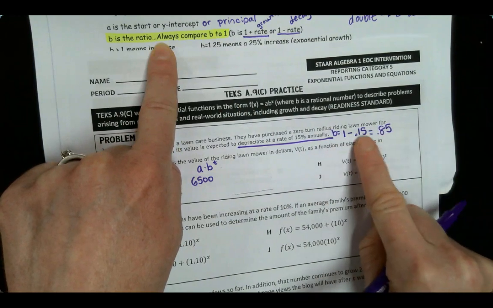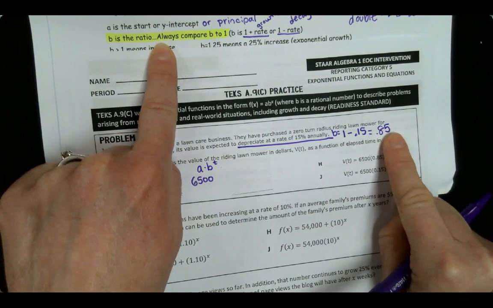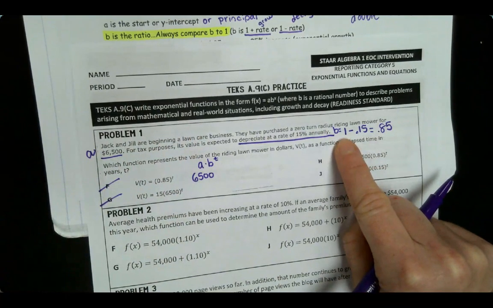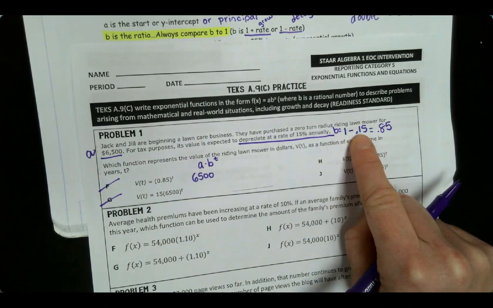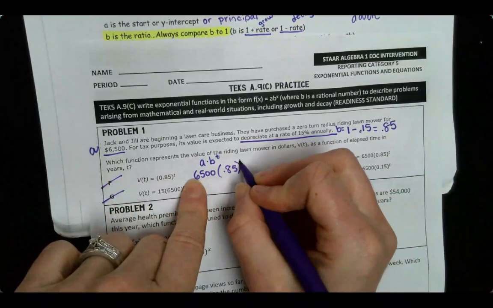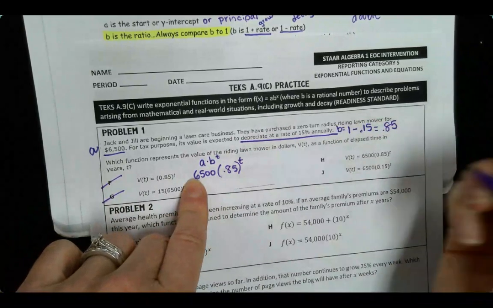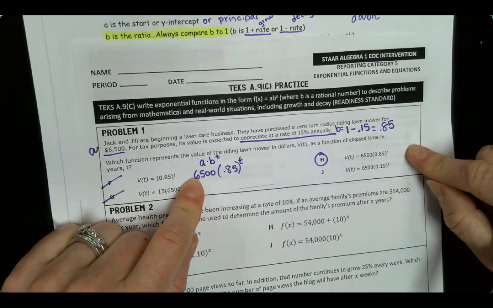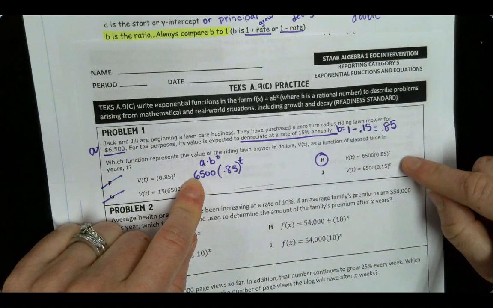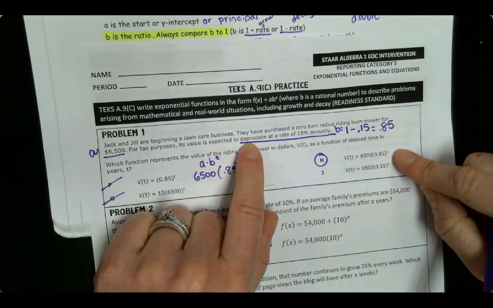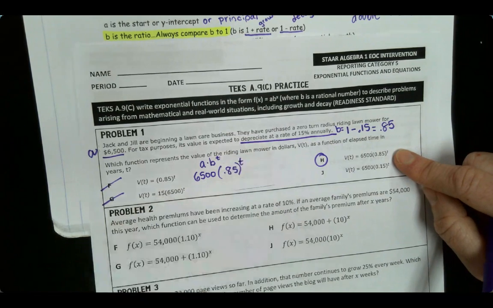So that's why we did 1 minus 15%. Because 100% would be the 1. If it's going down by 15%, we're subtracting from 1. So this would be times 0.85 raised to the t. This is one that they want you to miss every time. And if you don't pay attention, you will miss it. So be really careful whenever it says depreciate, decrease, or decay. That means take it away from 1.